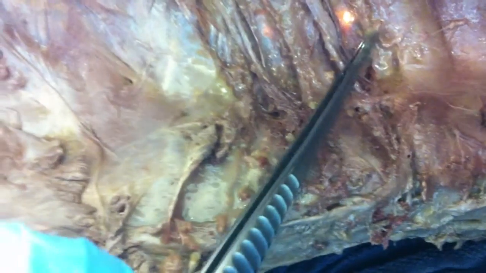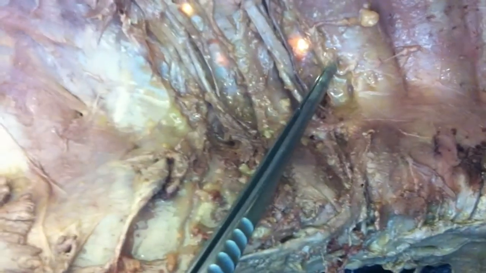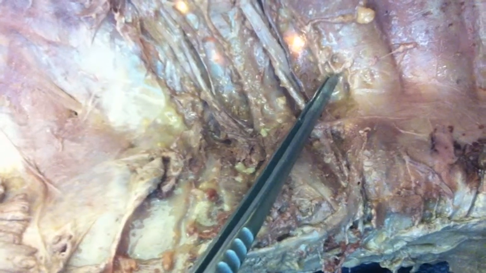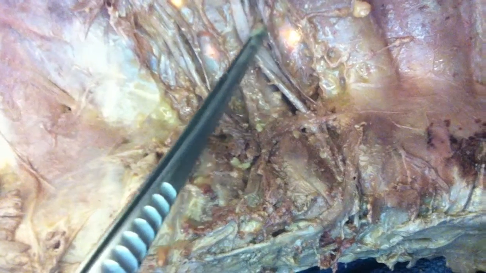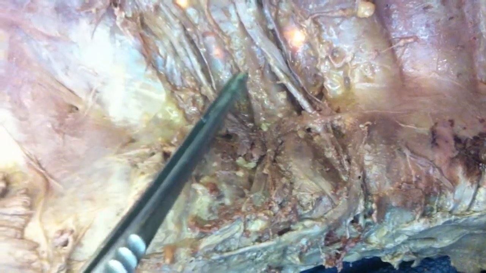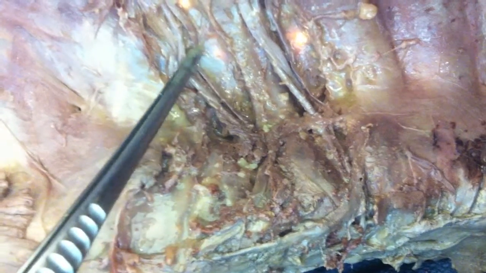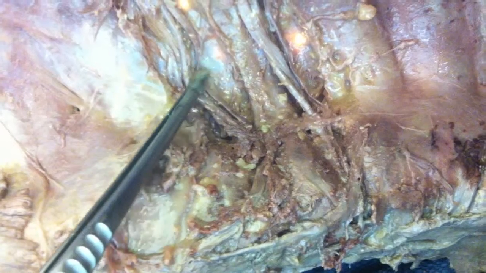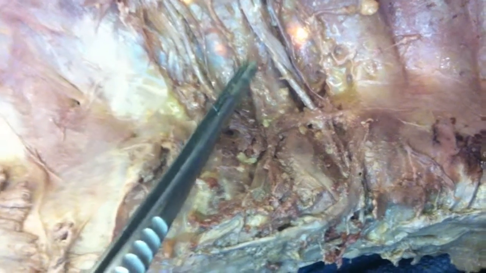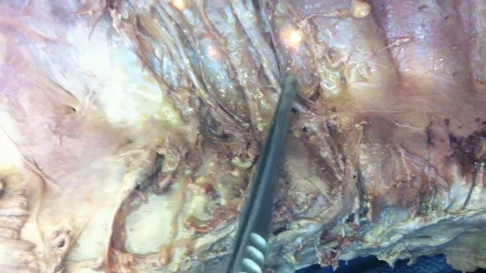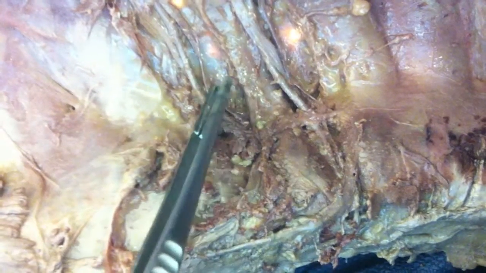So the rotatores would be going from the transverse process here, and going there, transverse process there. This would be the upper edge of the rotatores here. The transverse process should be right here, and then this is where the membrane should be that we're looking for.